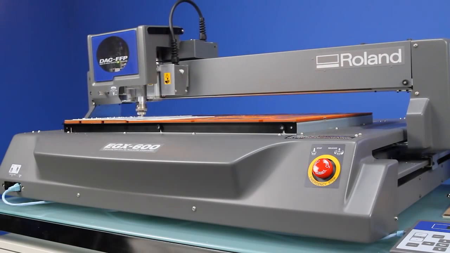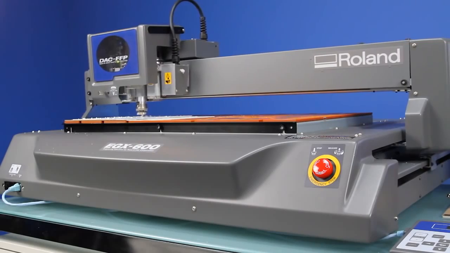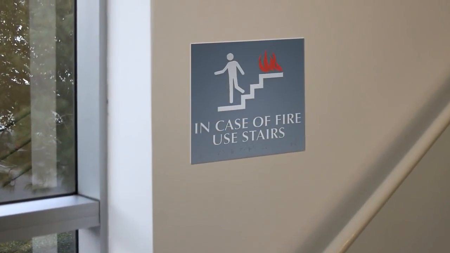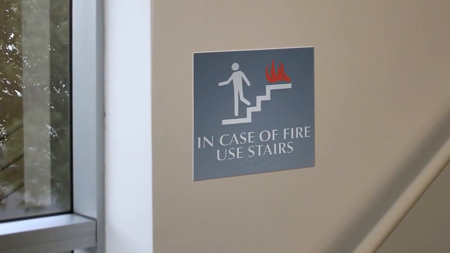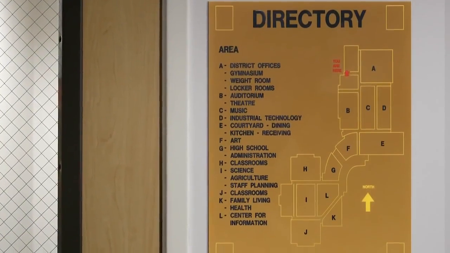The EGX is the perfect solution for a full spectrum of ADA signage, including color-filled signs with inlaid graphics and informational signs for fire exits and building layout diagrams.